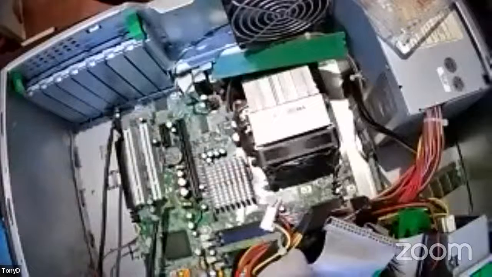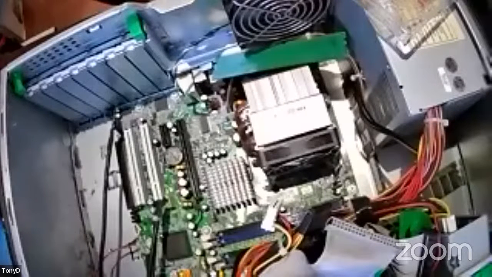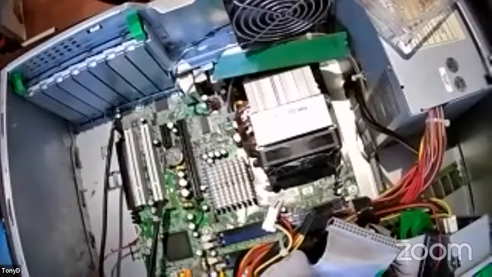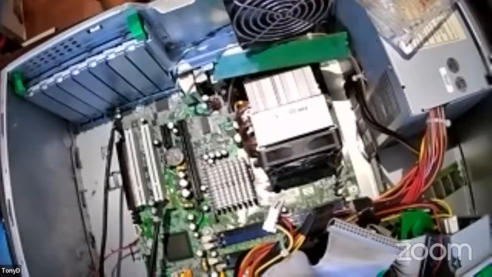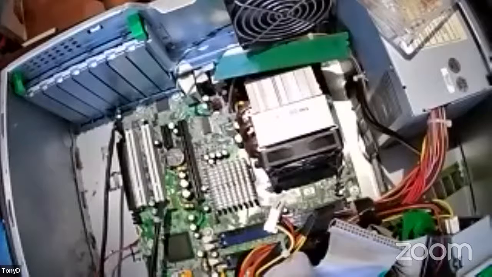Which makes the motherboard one of the most important devices in the computer. Every computer has a motherboard. So the motherboard is the place that all the components are connected to, so that those devices that are connected to the motherboard can communicate and operate together, right?